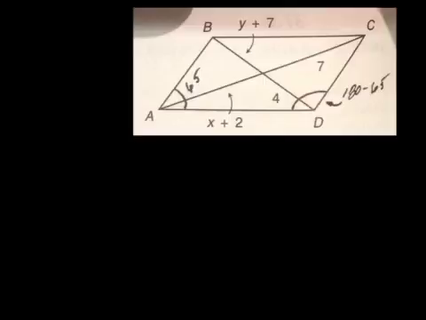Alright, so let's look at this angle right here that we're supposed to be finding and see what we know about it. Well, we know that adjacent sides, remember that? Adjacent sides are going to be added up equal to 180. So that means this angle and this angle add up to be 180. So 65 plus, we don't know this angle, so let's just put a question mark there, equals 180.